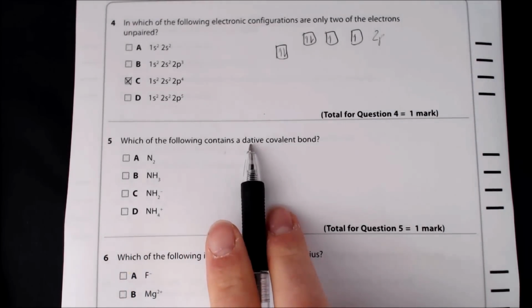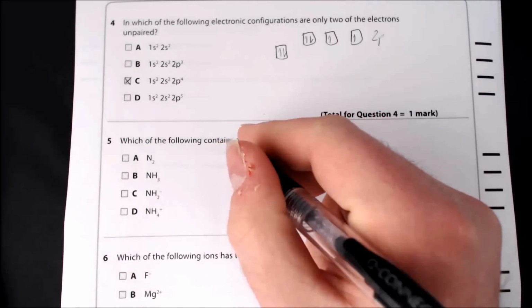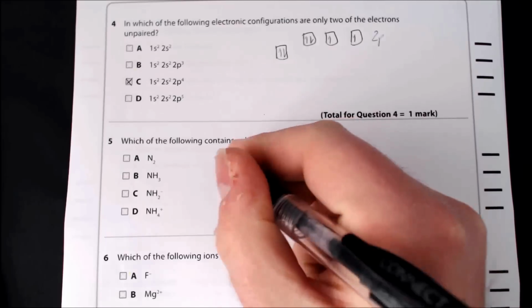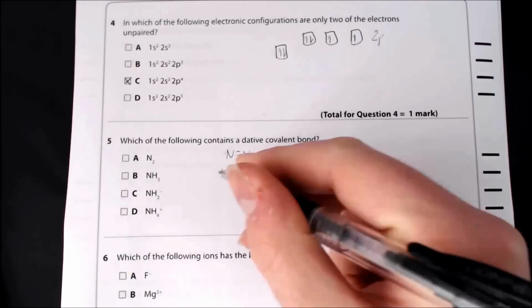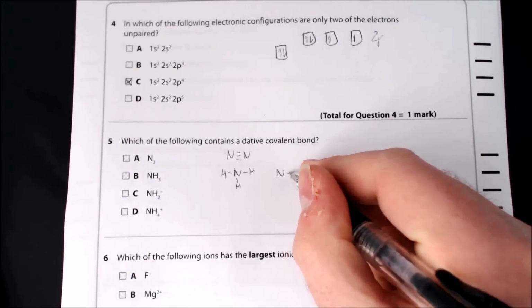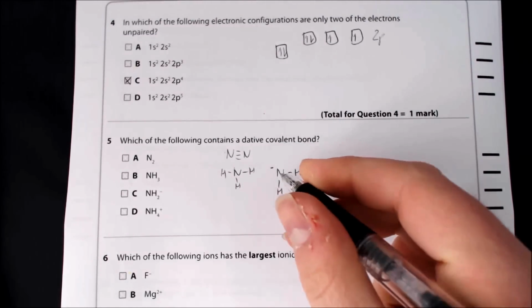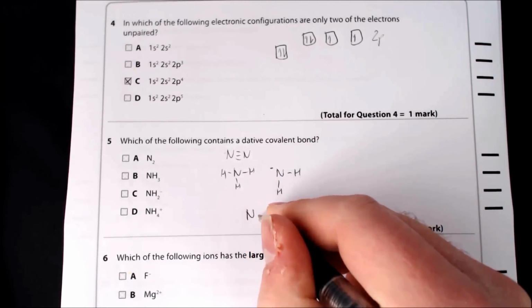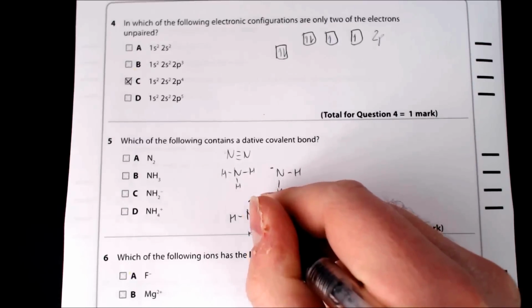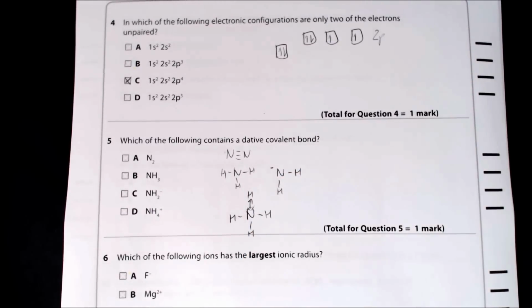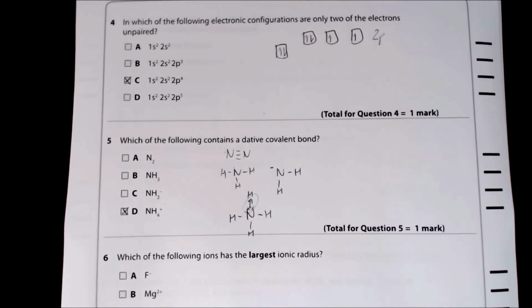Which of the following contains a dative covalent bond? Nitrogen is a normal covalent, so nitrogen would look something like this with 3 bonds. NH3 would be 3 hydrogens sticking out like that. NH2 minus would just have something like that and have a negative charge. There are no dative covalent bonds there. So it's got to be the last one, which is NH4 plus, 3 hydrogens, and the last one, because the lone pair of electrons on there would be a dative covalent bond, which is there. So the answer is the last one, for question 5.